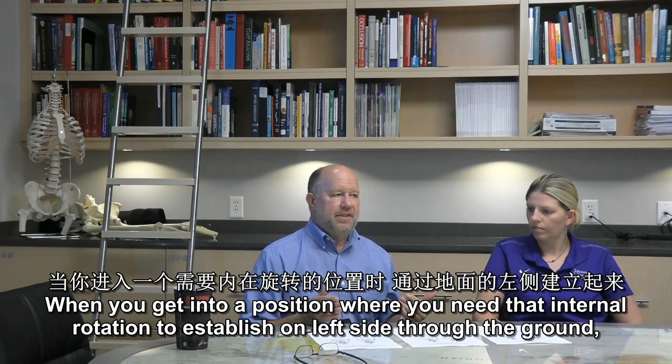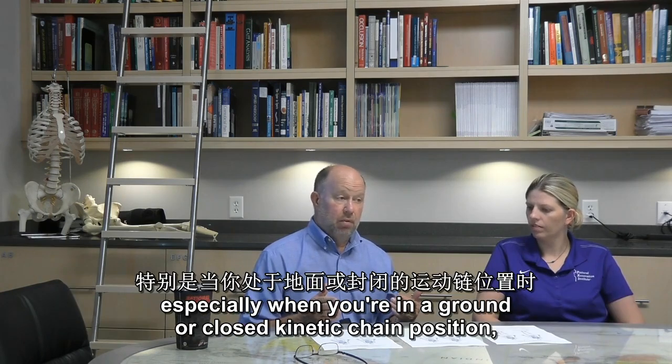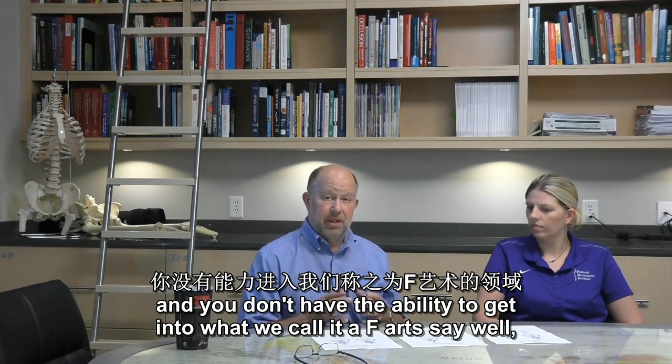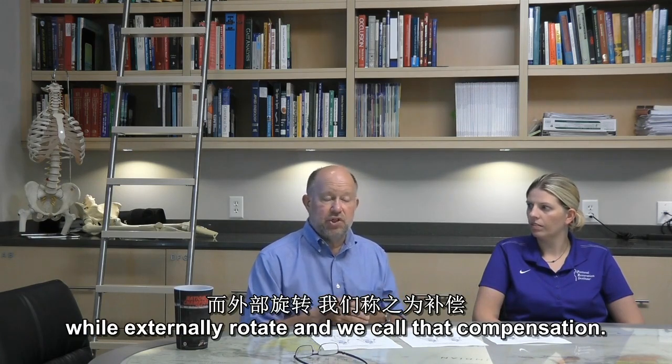When you get into a position where you need that internal rotation established on the left side through the ground, especially when you're in a ground or closed kinetic chain position, and you don't have the ability to get into what we call an AF-IR state, well, the first thing that happens is the femur will externally rotate, and we call that compensation.